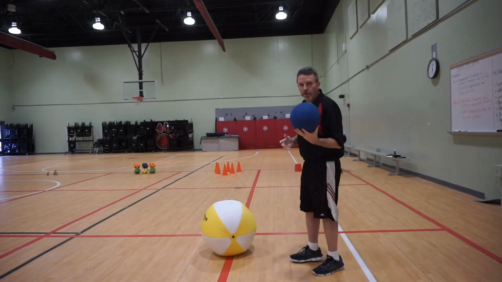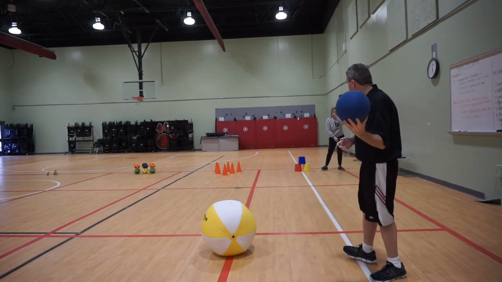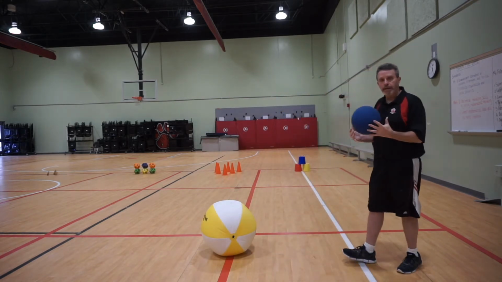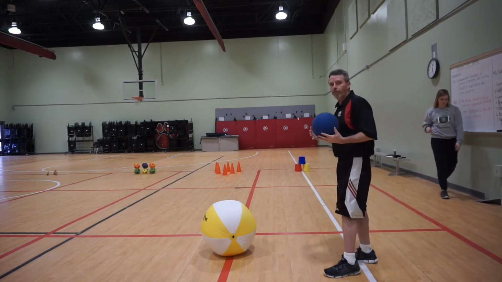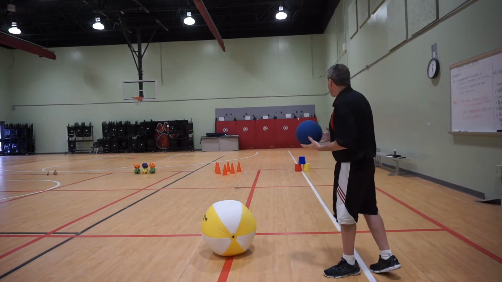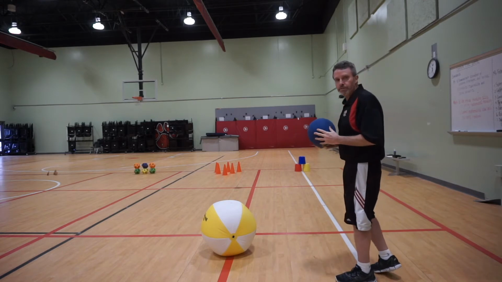We're going to see how well a sphere would roll in our game. We call our game Bowling for Objects, but not all the objects are the same. So we're going to see how well this one works.